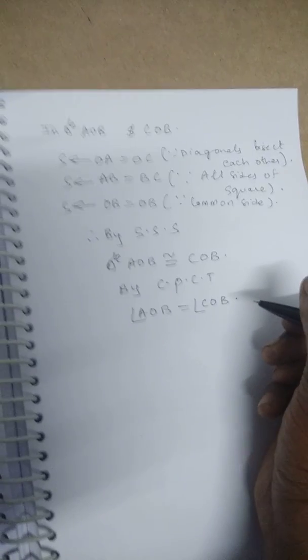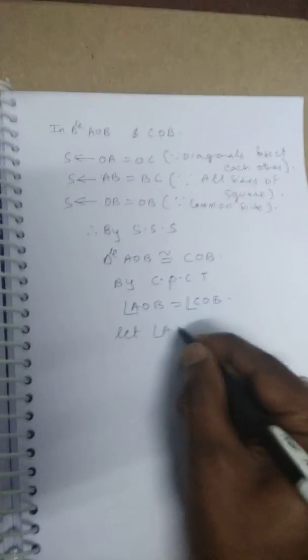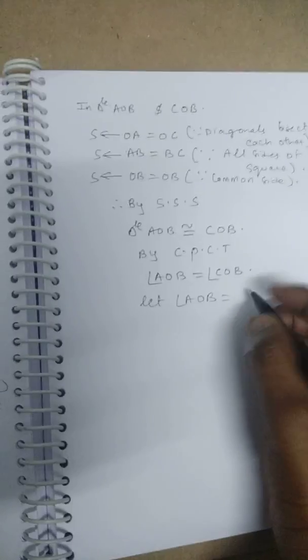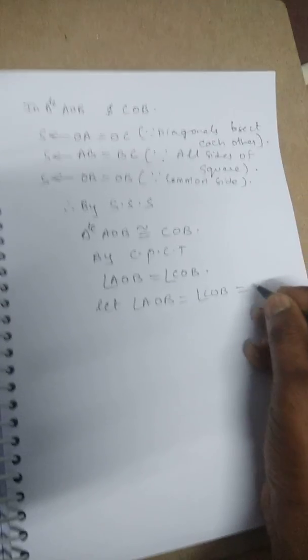These two angles are equal, so if this is x, this also will become x. Let angle AOB equal angle COB equal x.